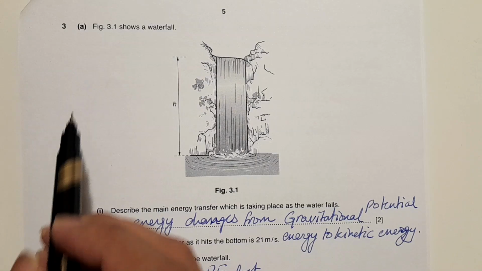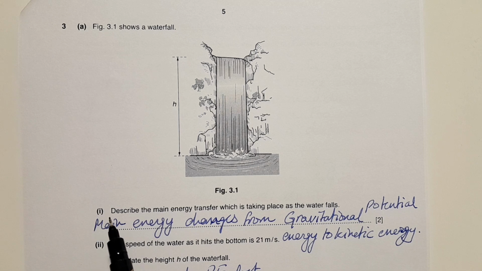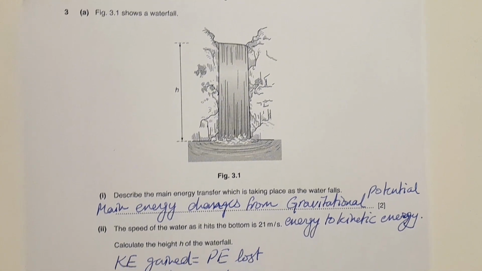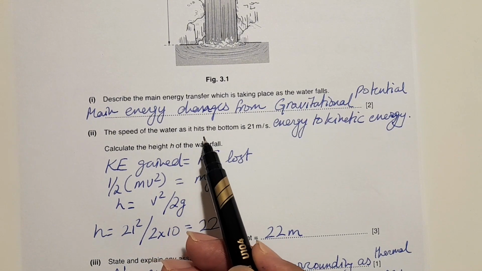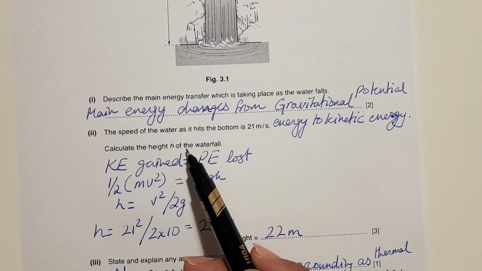Question 3, Part A states Figure 3.1 shows the waterfall. Part 1 states describe the main energy transfers which are taking place as the water falls. The main energy changes from gravitational potential energy into kinetic energy. Part 2 states the speed of the water as it hits the bottom is 21 meters per second. Calculate the height of the waterfall.